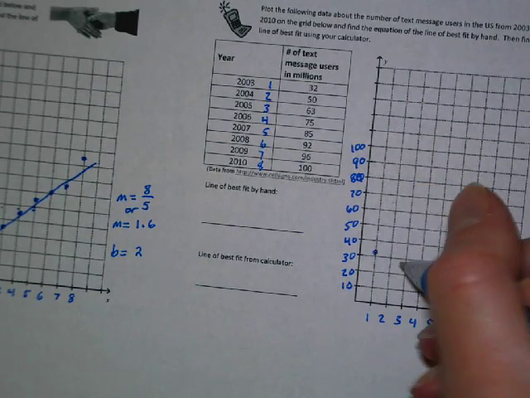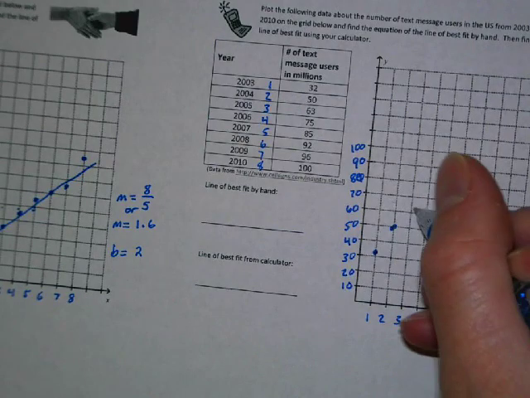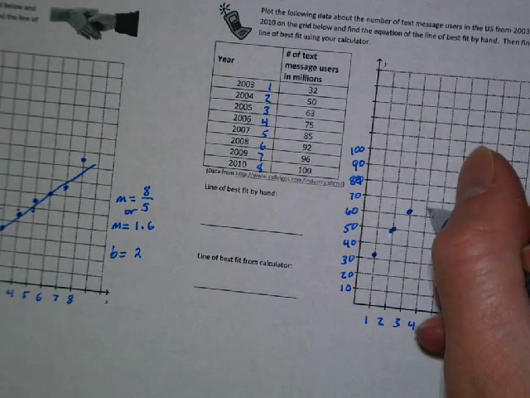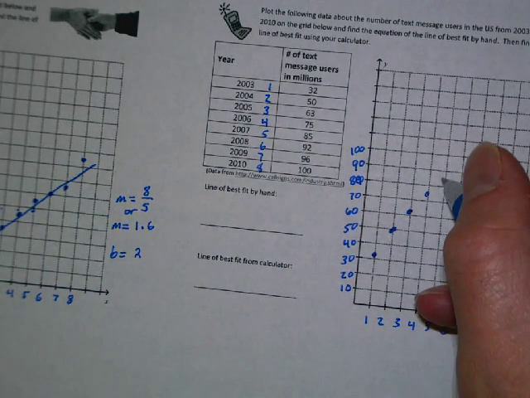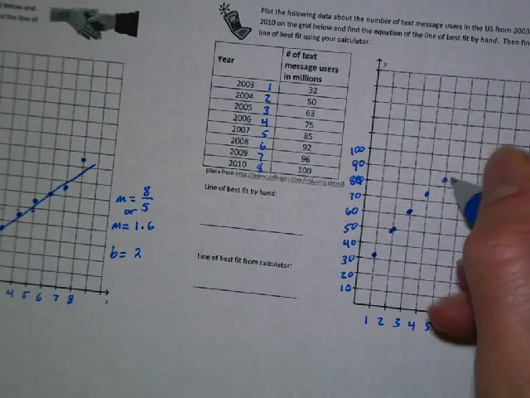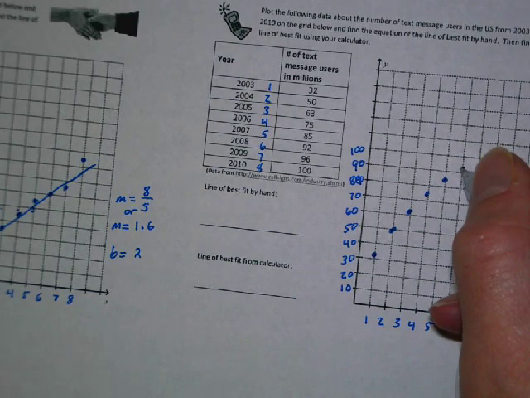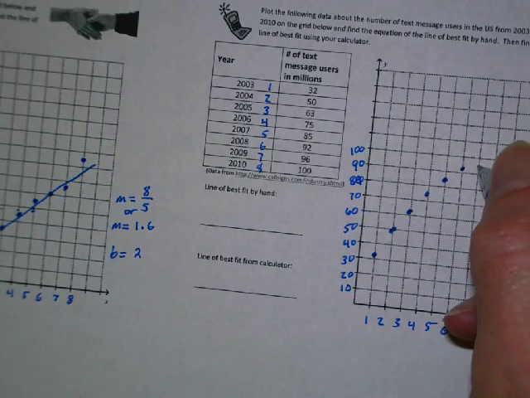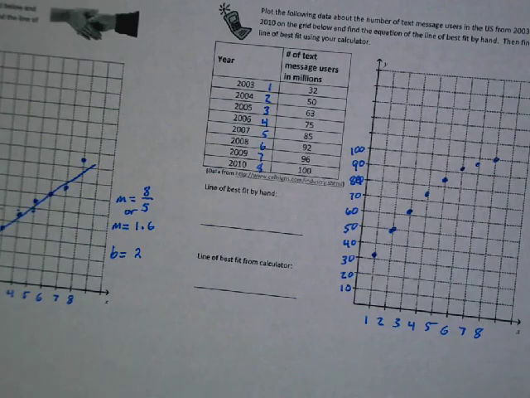So we got the point 1, 32. So that would be about right there. 2, 50. 3, 63, so a little bit above 60. 4, 75. 5, 85. 6, 92. 7, 96, and then 8, 100.